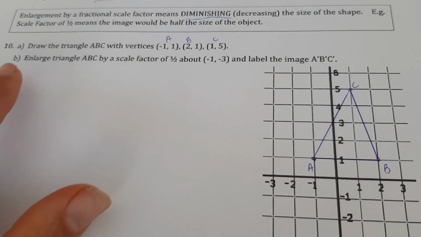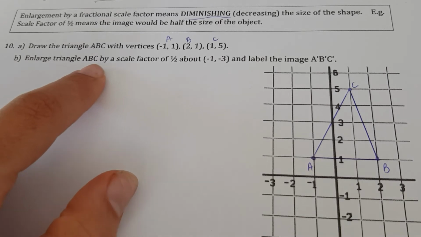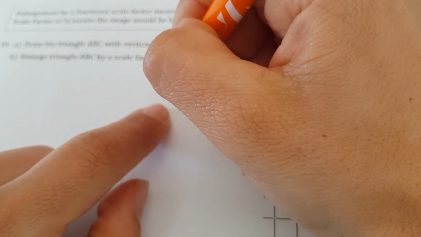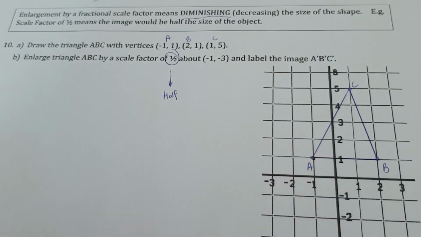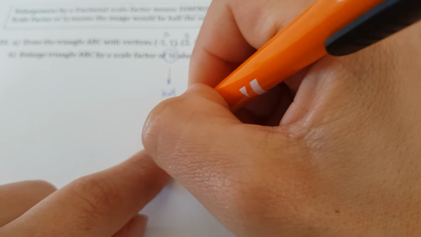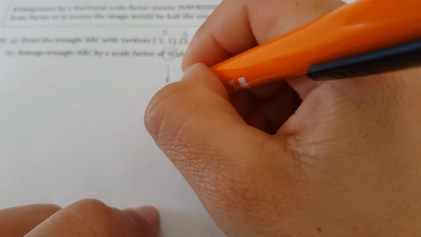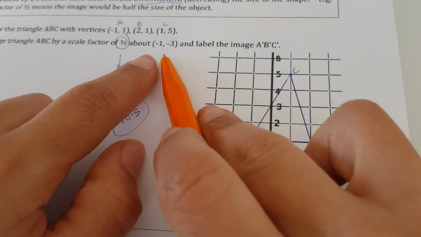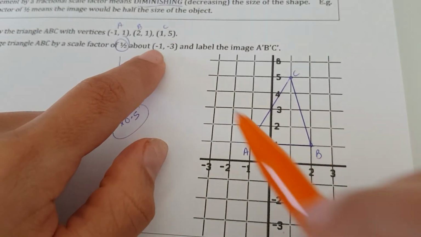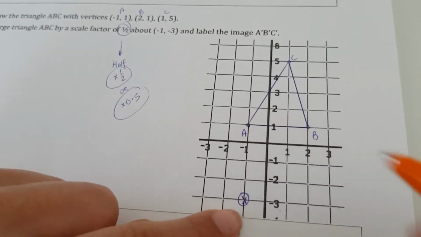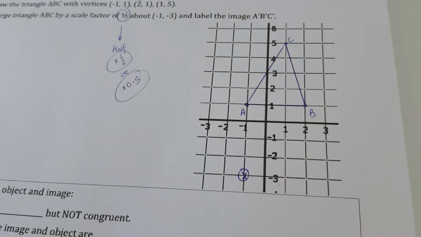Now I need to enlarge triangle ABC by scale factor of half. That is half the size, times 1/2 or times 0.5. It's the same thing. So this center of enlargement, and that's very important, is -1, -3. This is from where we're going to start counting.